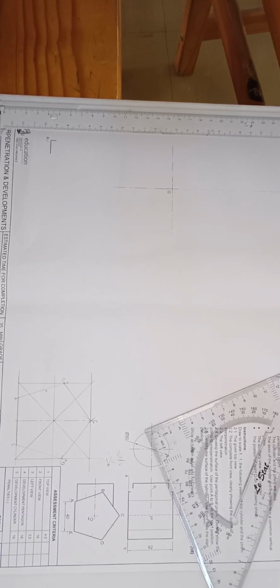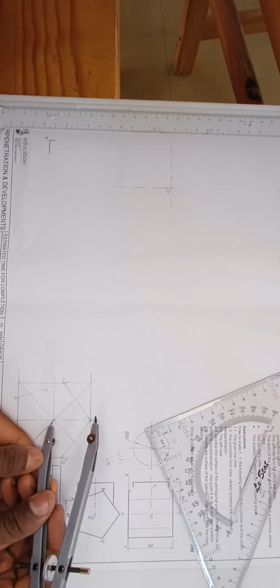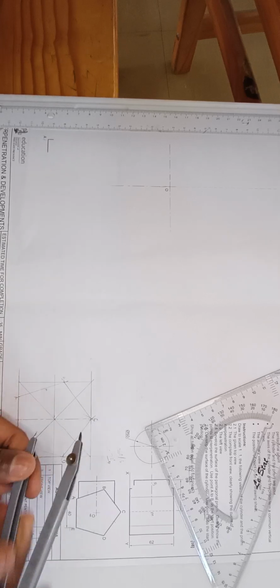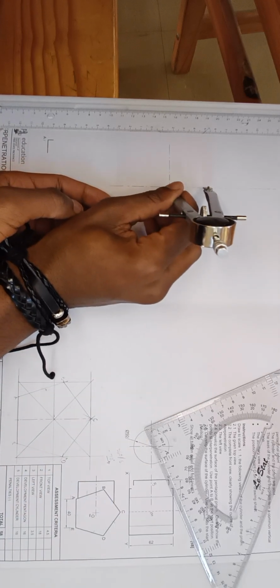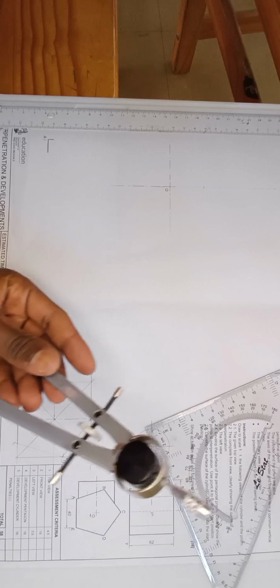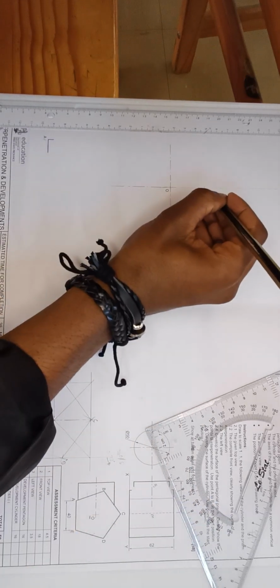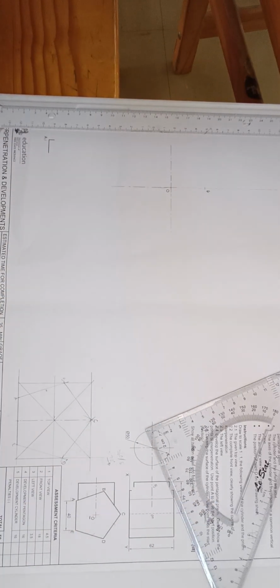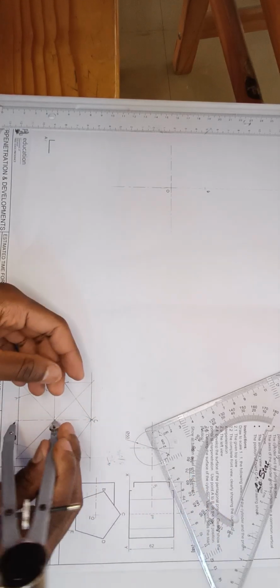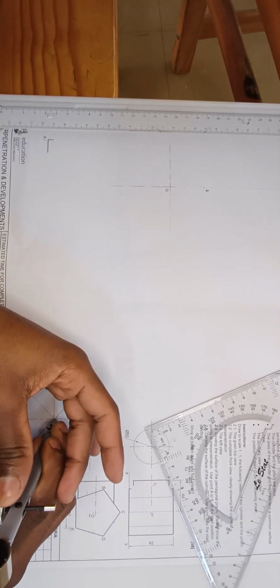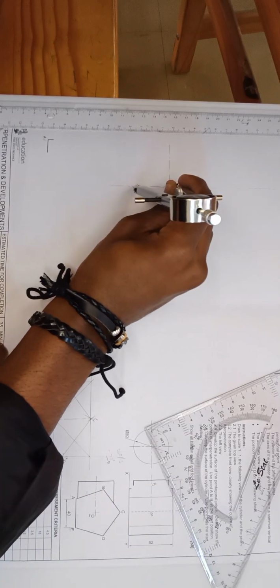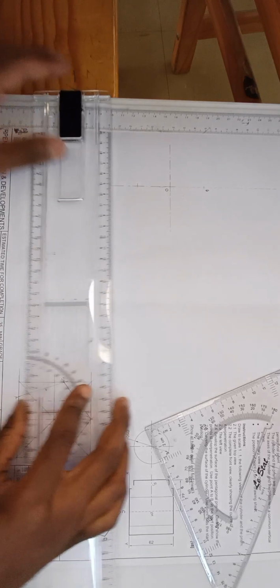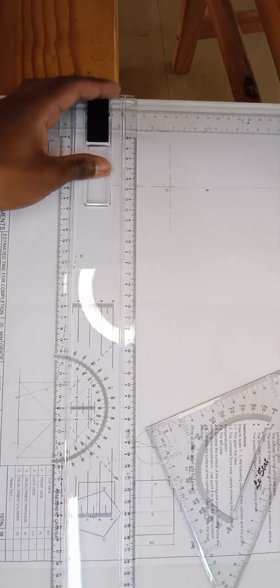So what I will need to do now is take my measurement from O, which is here, to C, then measurement from O to C. Then I label my point C. Then I will need to take this measurement from O to our construction line where we started, and then I can quickly construct my horizontal line.